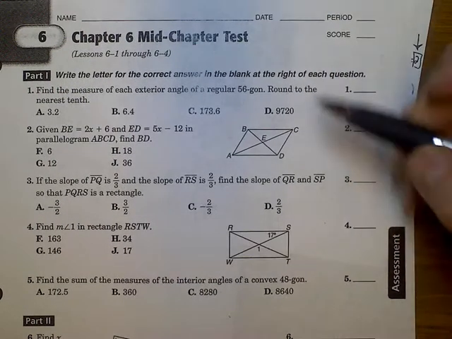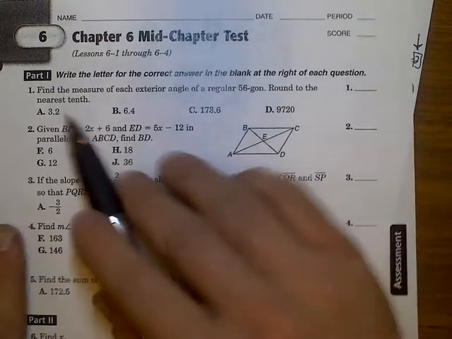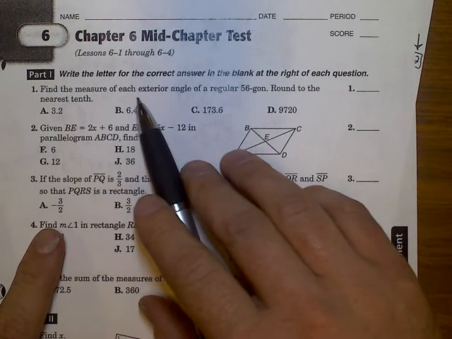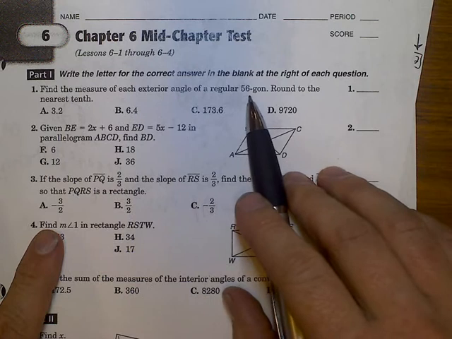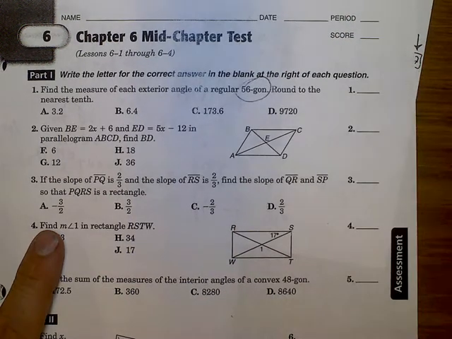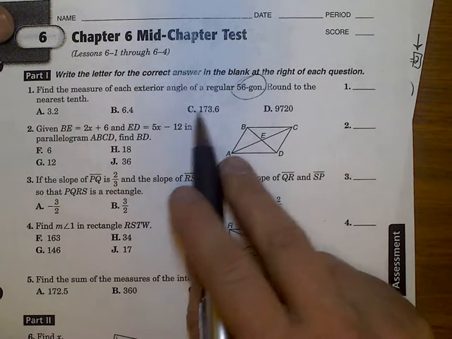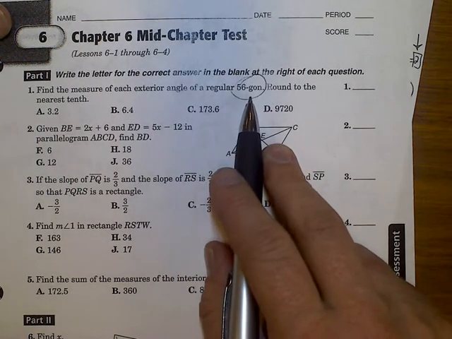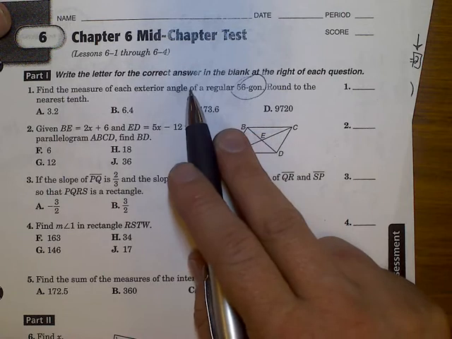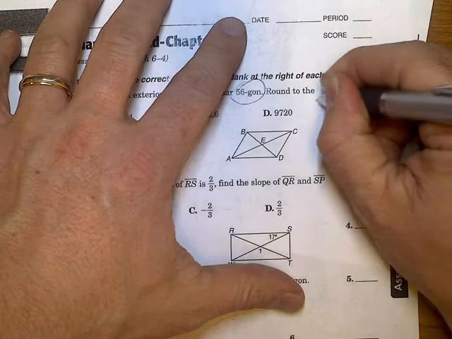Alright, here we go. Number 1. It says, find the measure of each exterior angle of a regular 56-gon, round to the nearest tenth. So, of a 56-gon, I know that all of my exterior angles have to add up to 360.